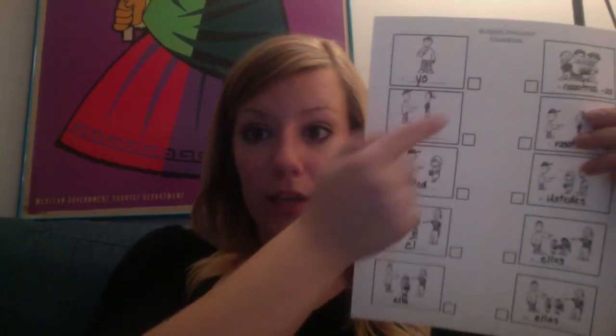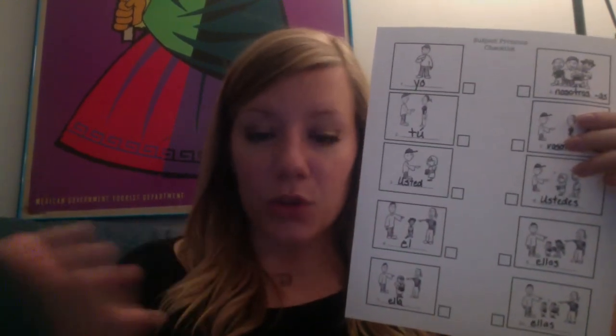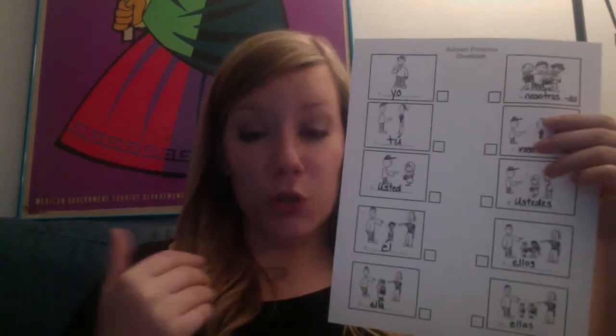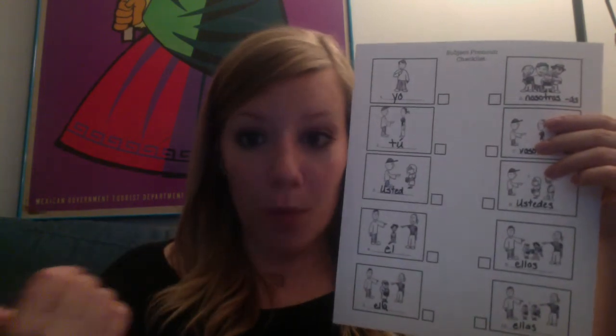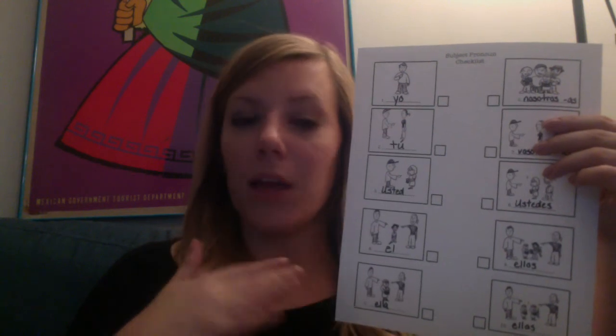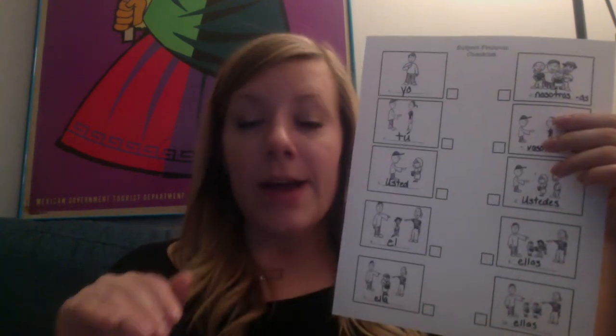Okay, this is a checklist. You can see the check boxes that I made for you. So use this. Check each one off as soon as you take the picture so that you stay organized, so that you know when you have them all. You can do this, like I said, on paper. You can go home and print these pictures off. You're not going to print them off in my room because that would waste too much ink.